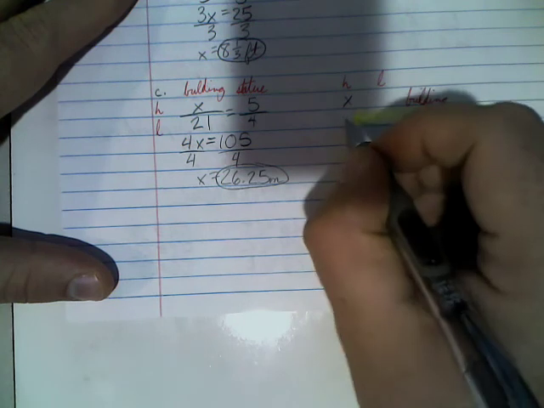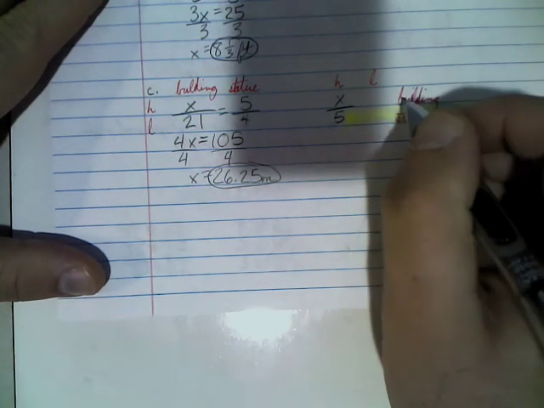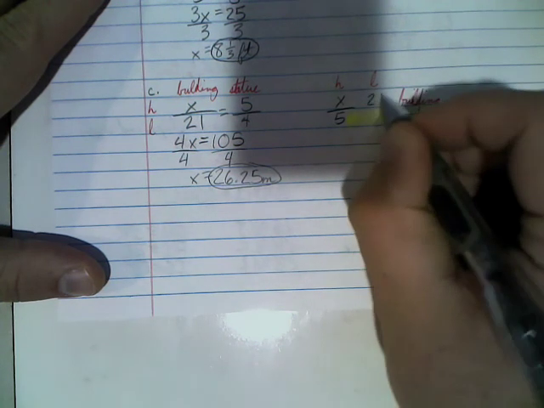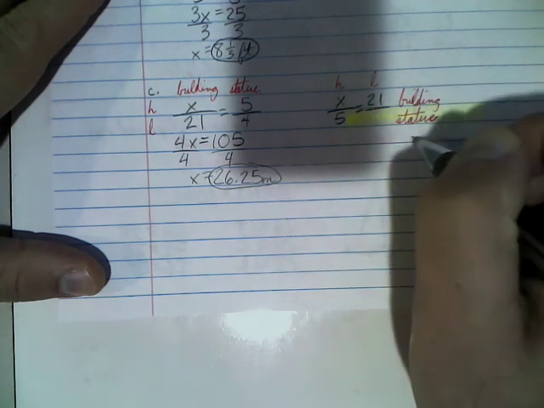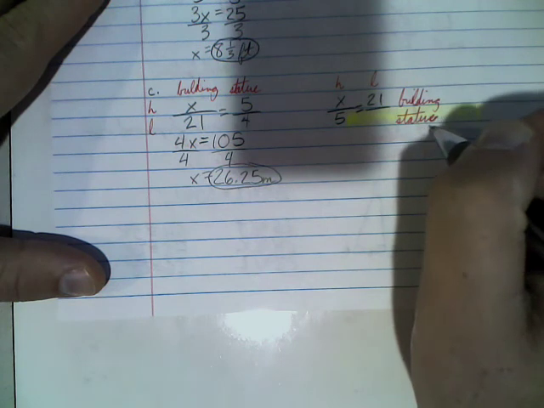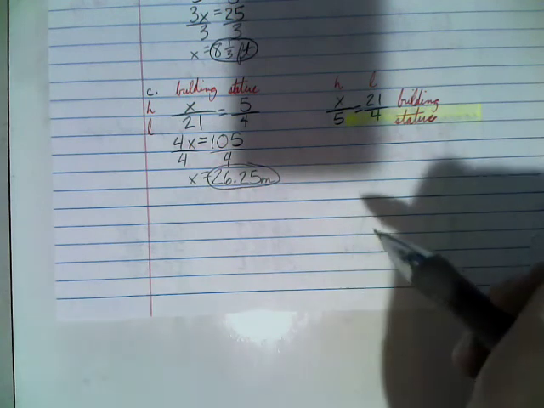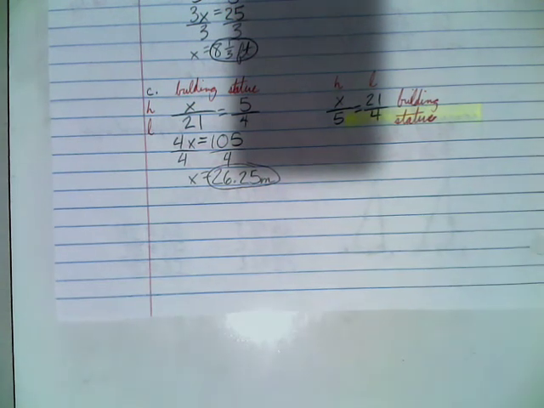The height of the statue was 5 meters. The length of the shadow of the building was 21 meters. And then the length of the statue's shadow was 4. And again here, if we were to cross multiply, 4x equals 105. So as long as you're organized, you don't really need the box anymore.